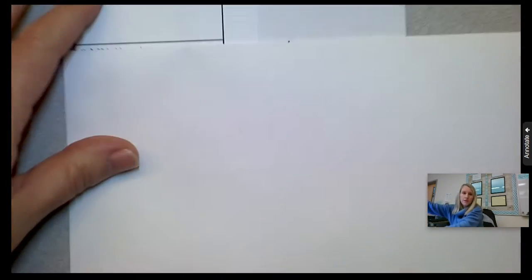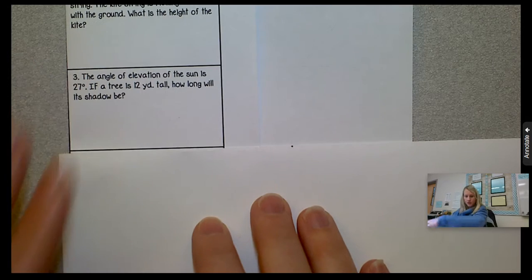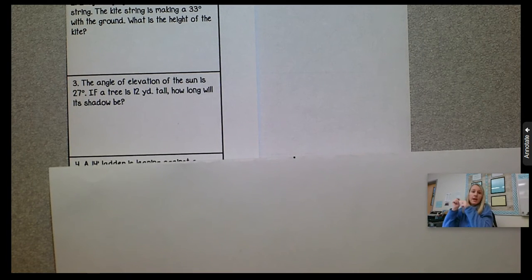Okay, so number 3. Bring this down a little so you can see a little better. It says the angle of elevation of the sun is 27 degrees. If a tree is 12 yards tall, wow, exciting yards, how long will the shadow be?